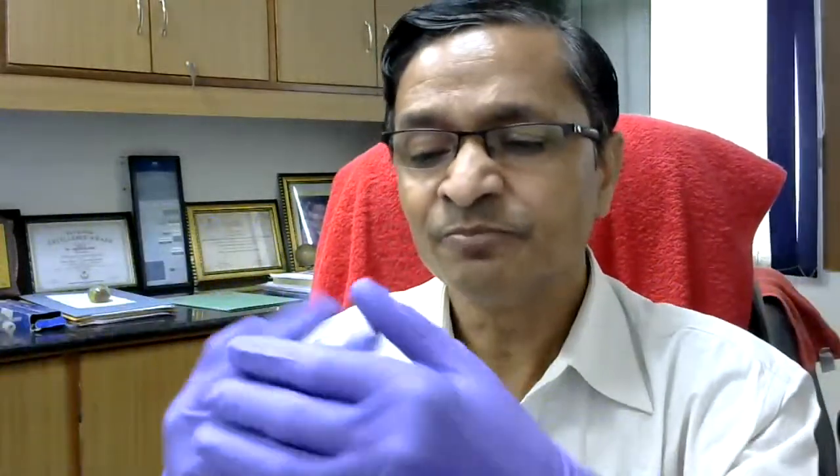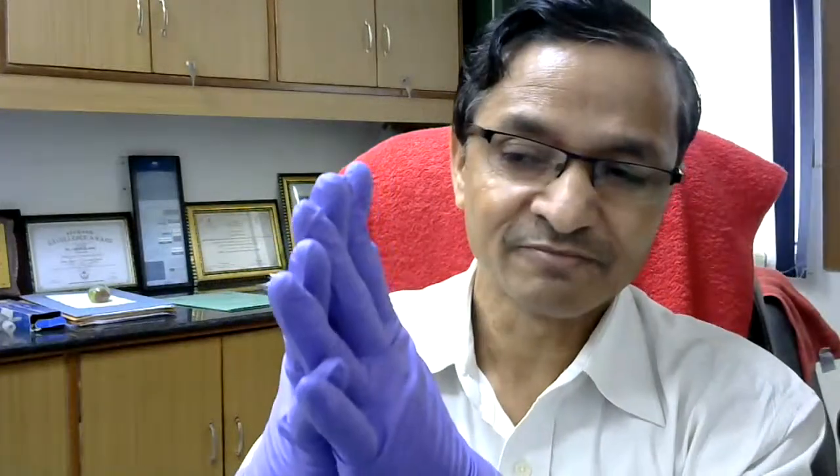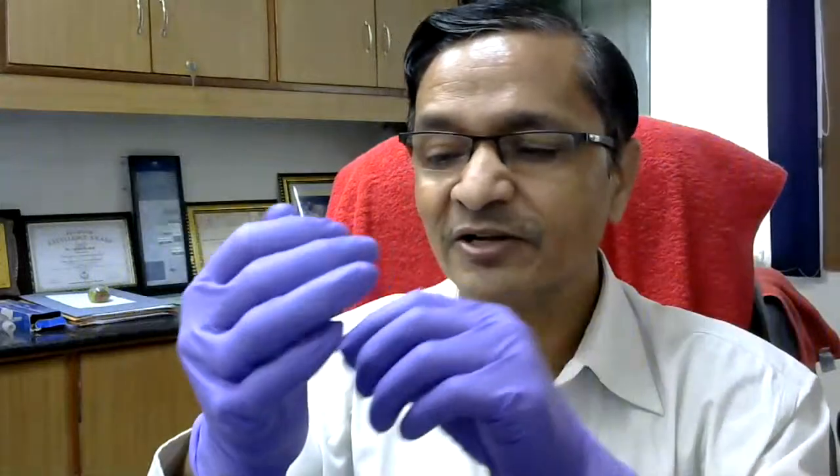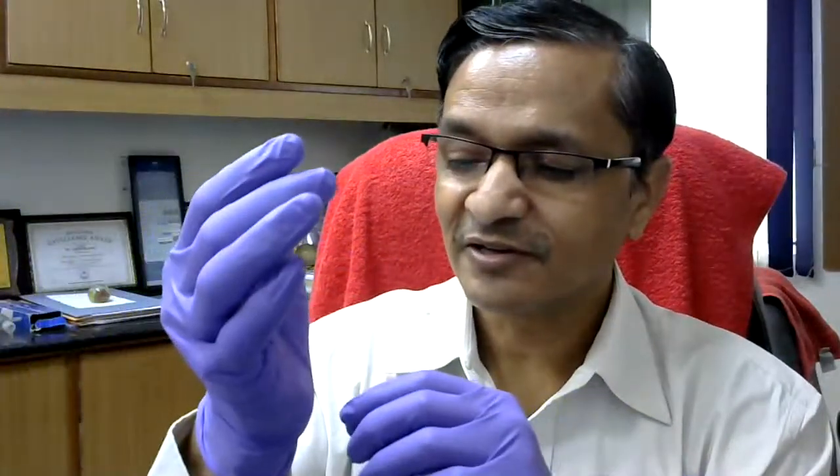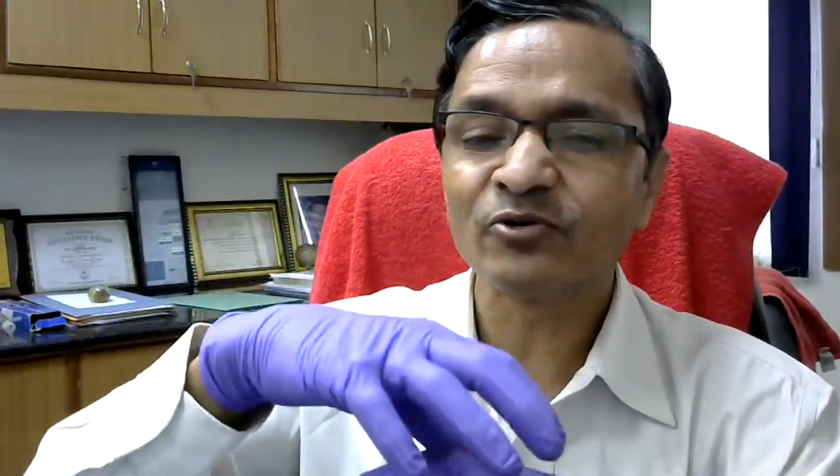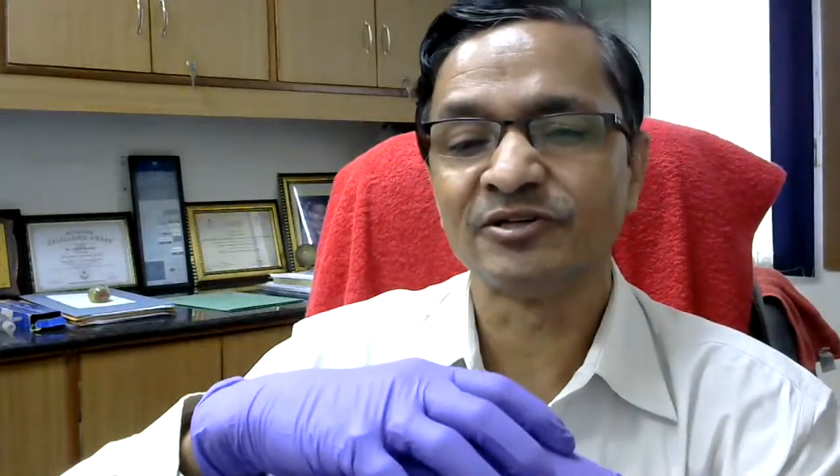Now, since I have been working with ethidium bromide, this is full of it, and I want to remove it. So how to remove it? If I remove one glove somehow and then just try to pull this, you are going to touch ethidium bromide directly.